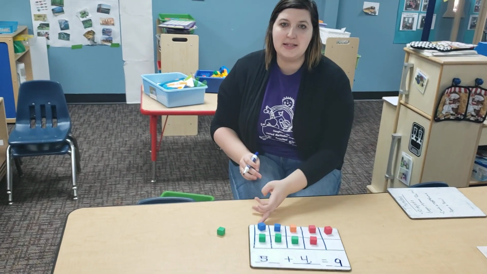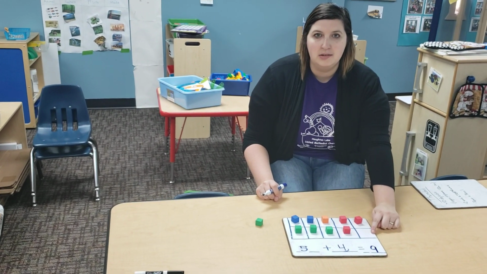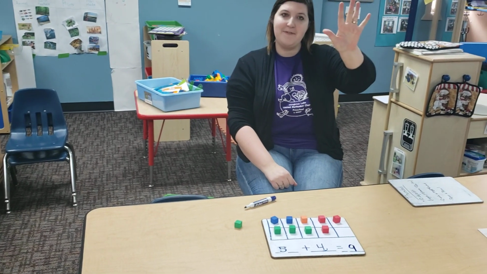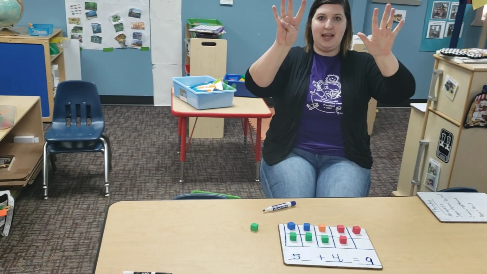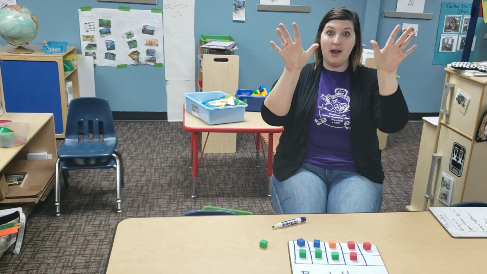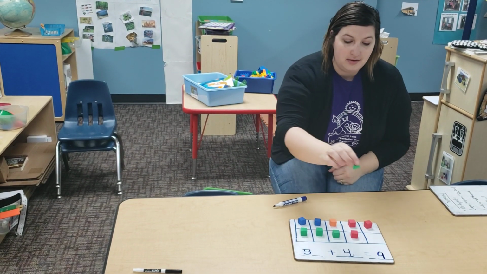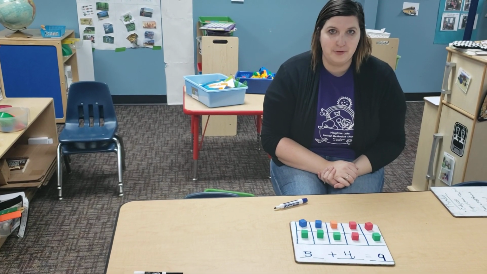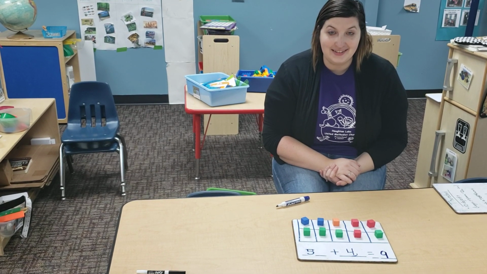How many are missing? How many empty squares do we have there? We have 1. Does that make sense? If we had 5 fingers up on this hand and 4 fingers up on this hand, how many fingers are still down? 1. So if I added 1 more, now how many would we have? You're right, we'd have all 10.